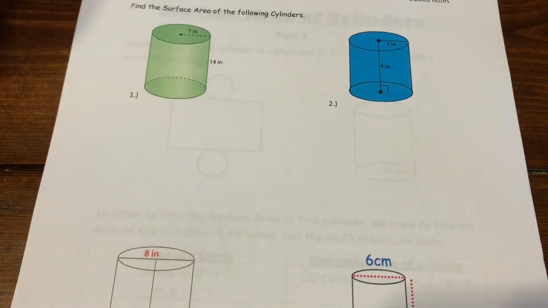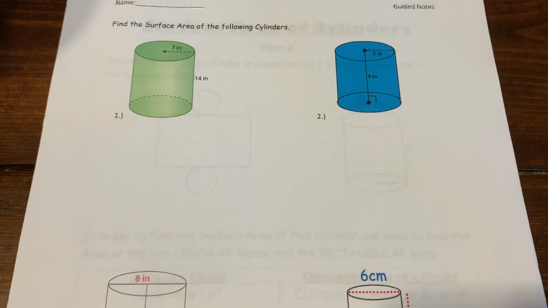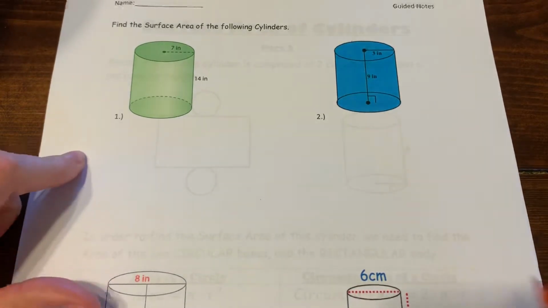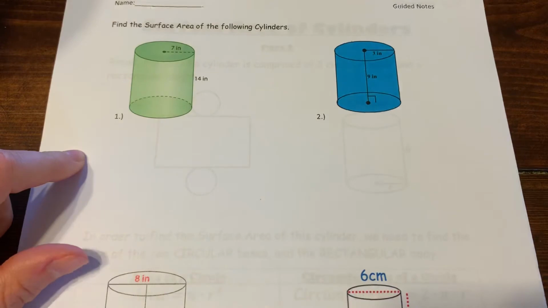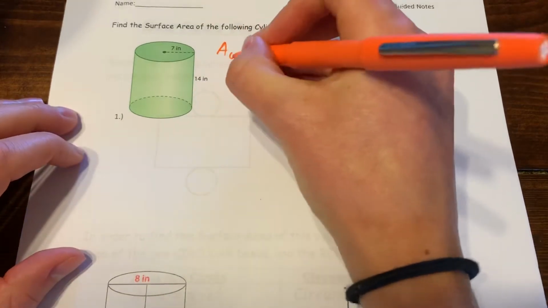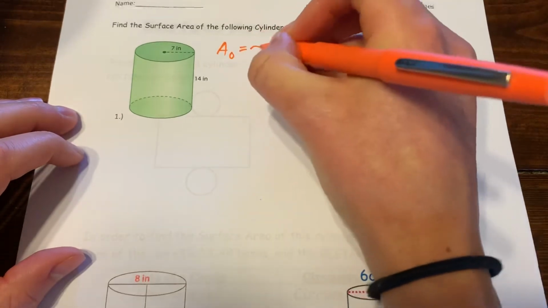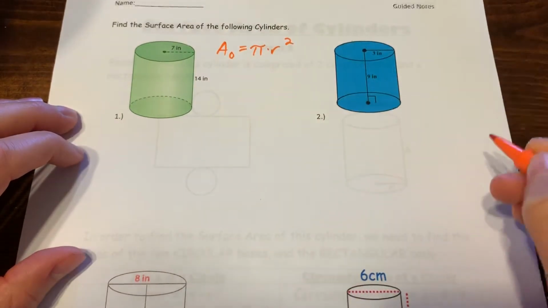So we are tasked to find the surface area of the following cylinders. All right, so I like to do the circles first. If you want to tackle the rectangle first, go ahead. So what I'm going to write is the area of the circular bases, we know, is pi times r squared.